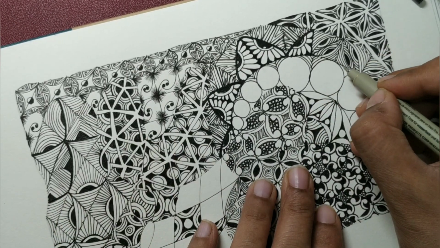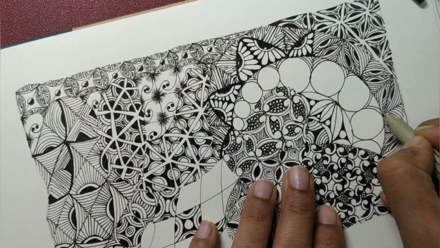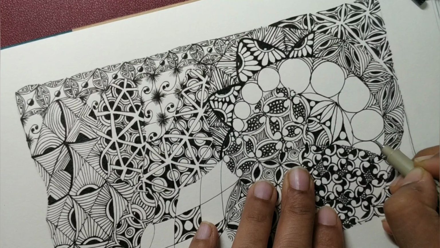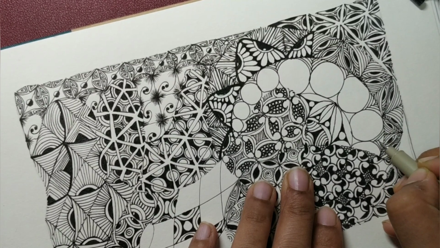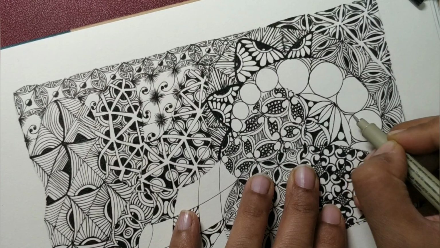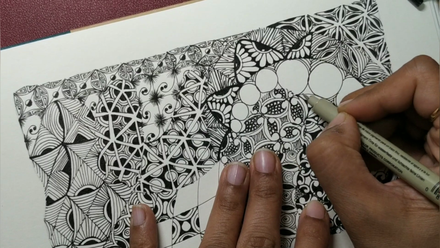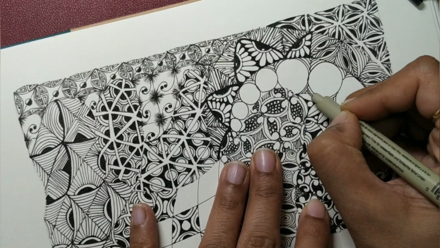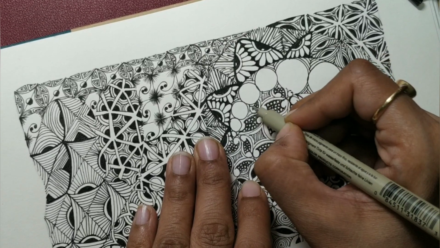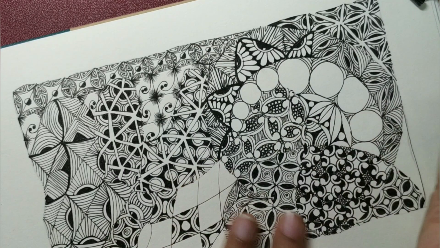Right, so you can also ink it. So just going with what is coming to my mind at this point of time as far as the in-between spaces are concerned. At times inking looks nice as far as intersections are concerned.